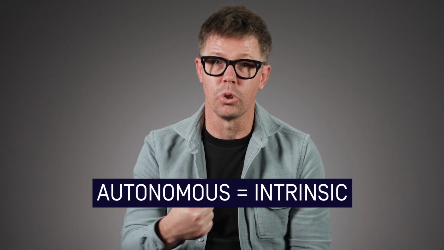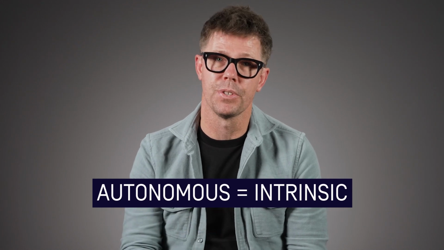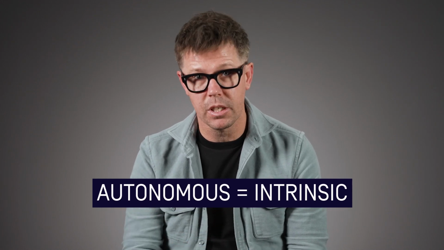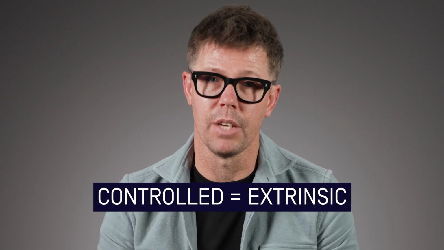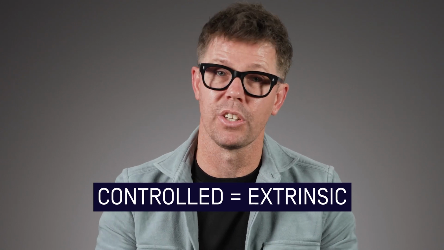It can be either autonomous, so typically behaviours that are considered more intrinsic, like enjoyment or personal improvement, or it can be controlled. And those are more often behaviours that are performed because of external influences, like rewards or a fear of punishment. So when we're answering that why question, it's extraordinarily diverse, but at the same time, you can classify these whys into three broad categories.